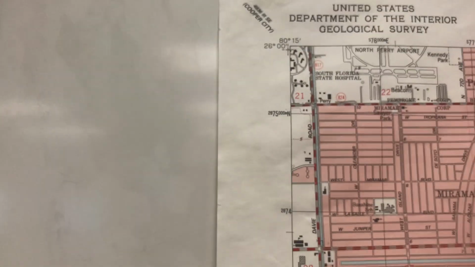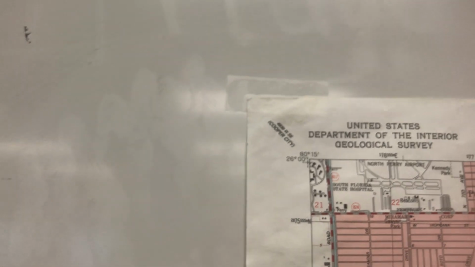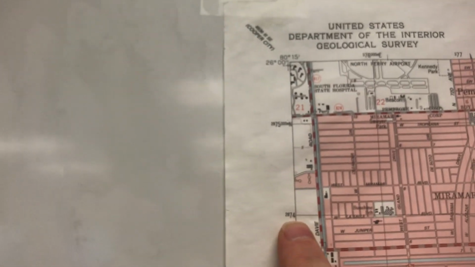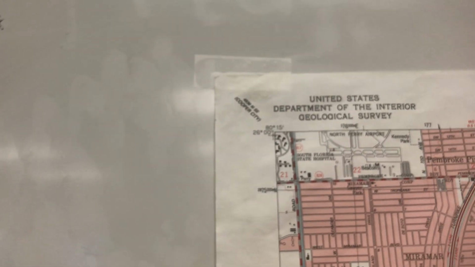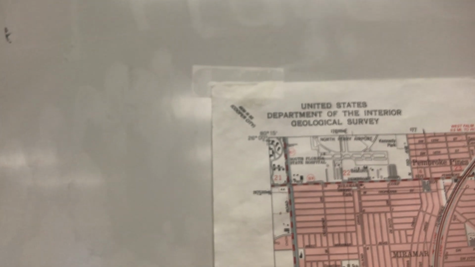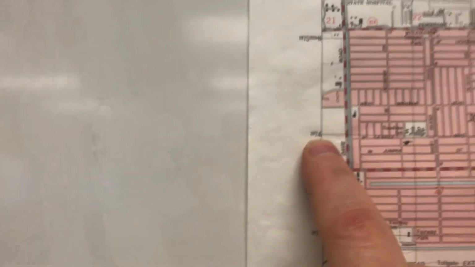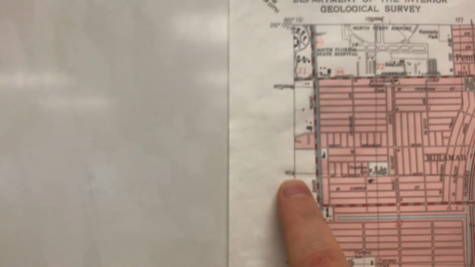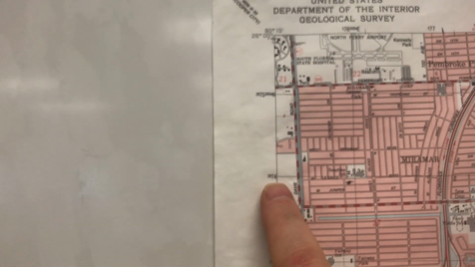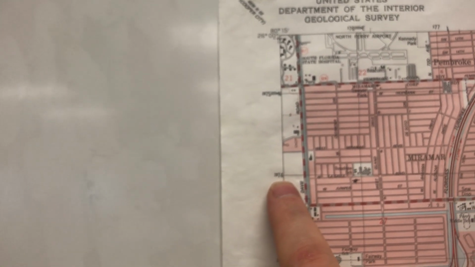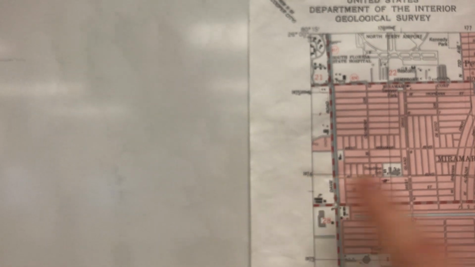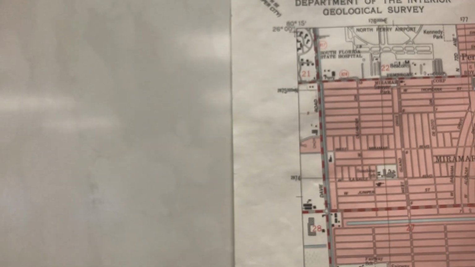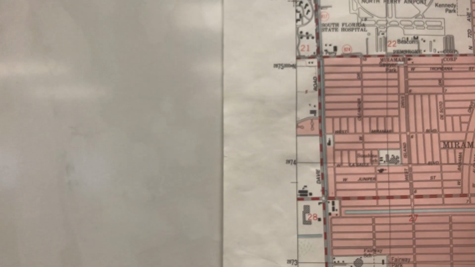Now, if you look at the next UTM tick mark below that, which is here, you'll notice that it doesn't have the full coordinate. It just says 2874. That's an abbreviation, a truncated version of the UTM coordinate.